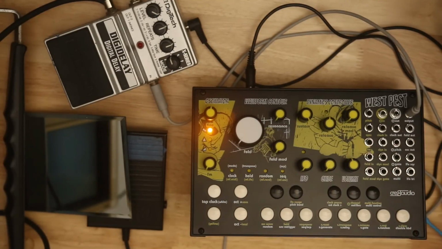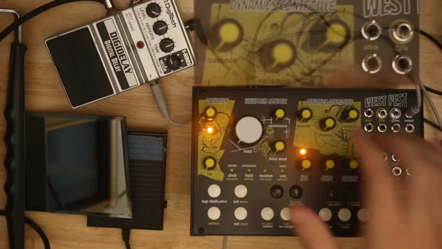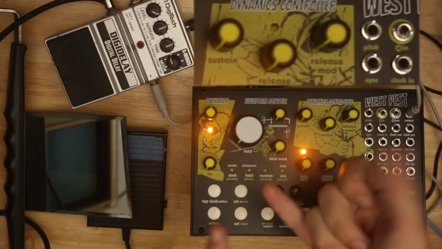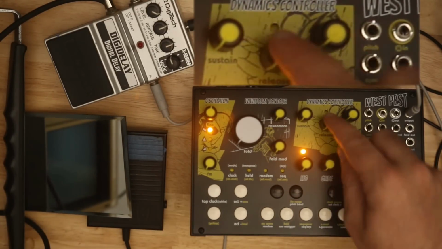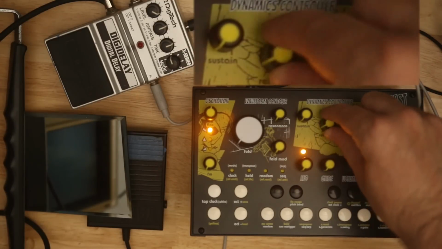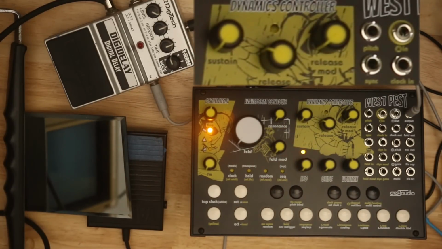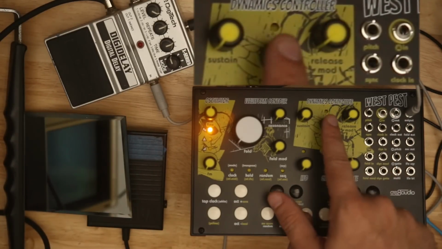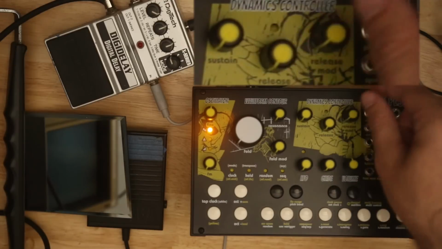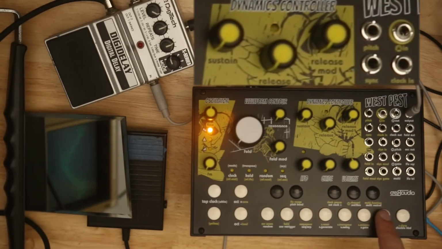But let's move on to the dynamics controller. So if you're familiar with East Coast synthesis, this is a combination VCA and VCF. And here on the West Beast, the implementation includes control over your release or your decay, if you want to think of it that way. So as soon as I hit a note, we're triggering the dynamics controller. This is all the controls at minimum. So just a little bit of release, or a little bit of decay in this case.